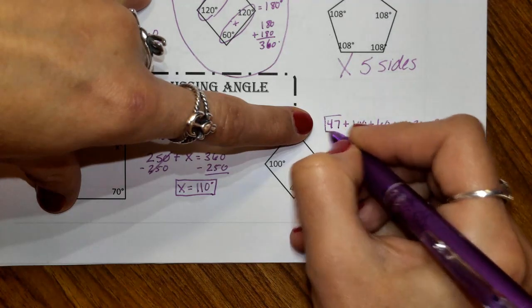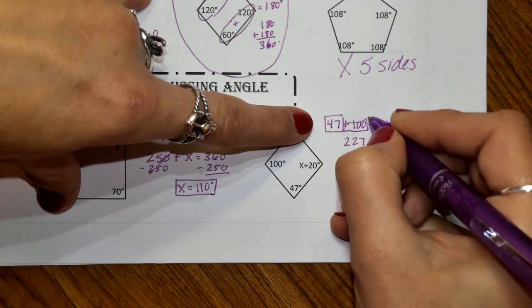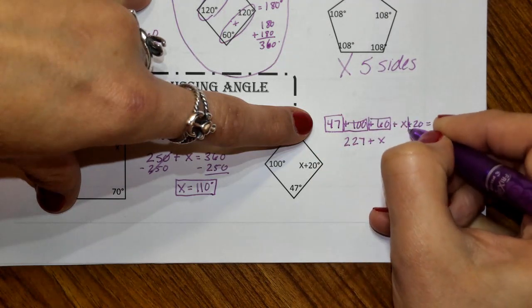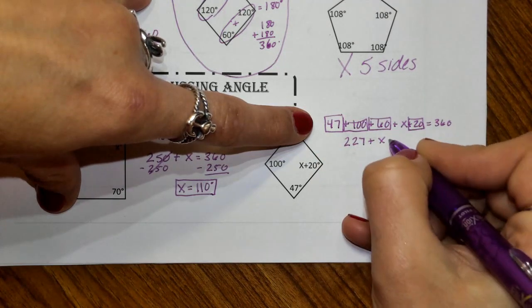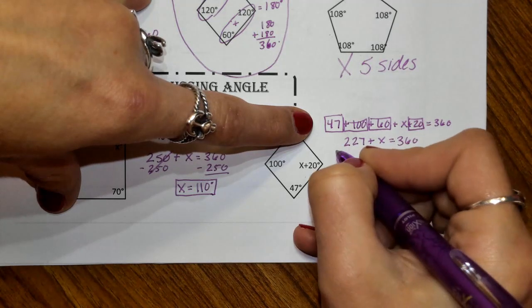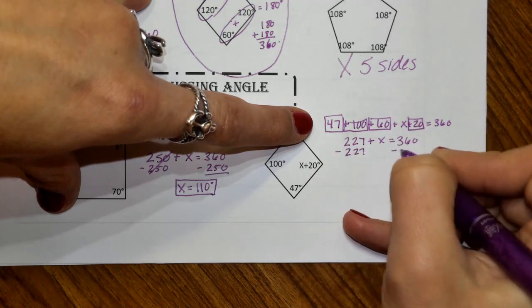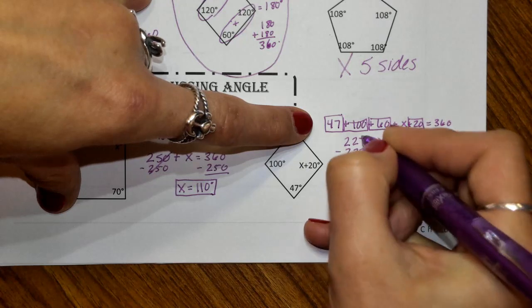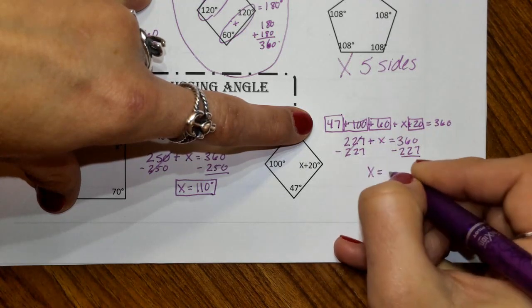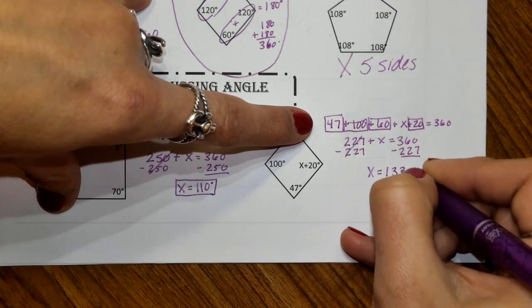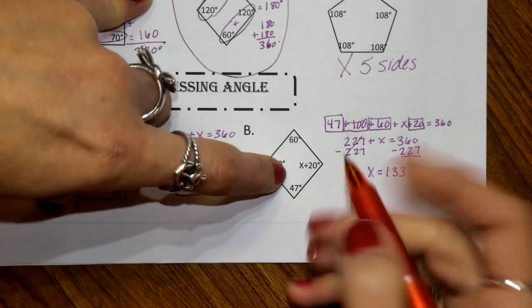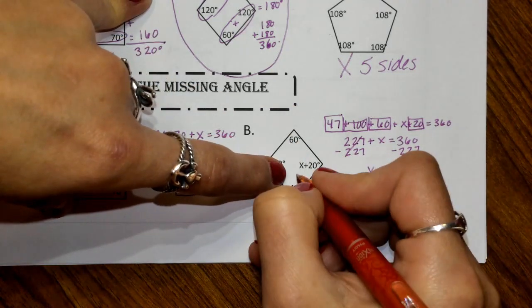Keep in mind here, we have to know that the x is in between, but we do have a plus 20 over here. And then again, we do our subtracting the 227 from both sides. x is going to equal 133.